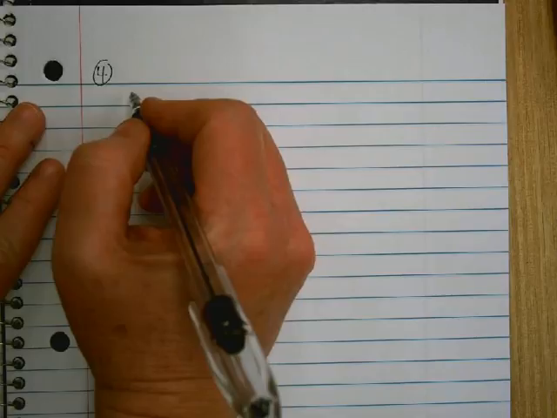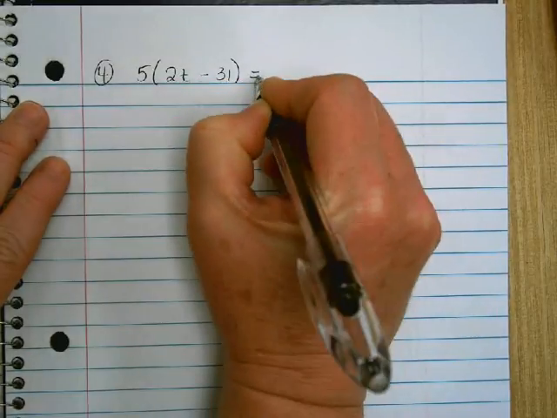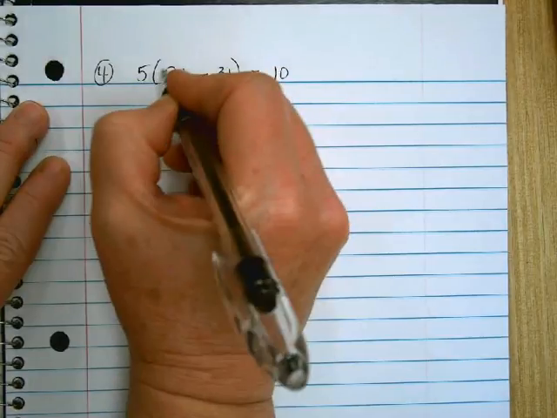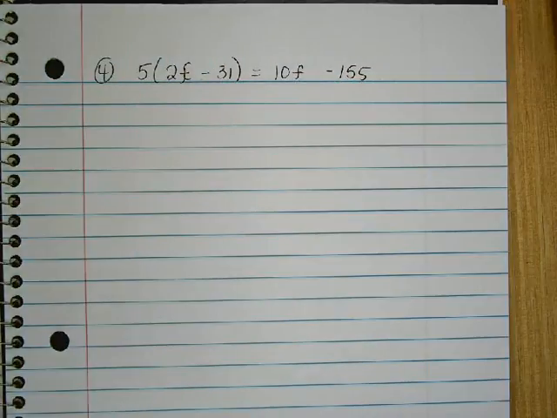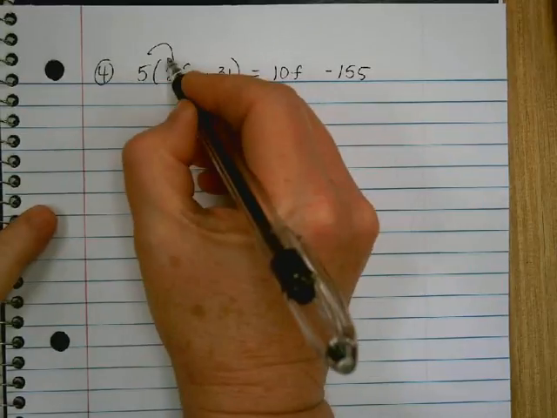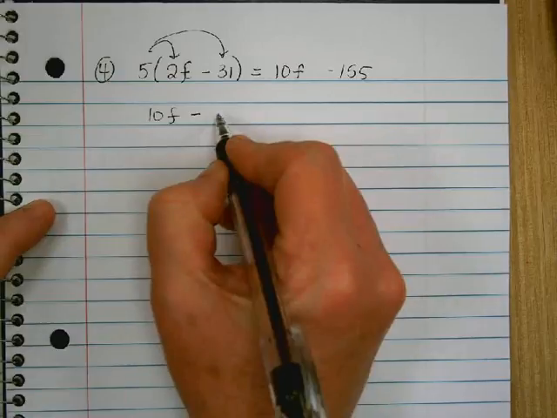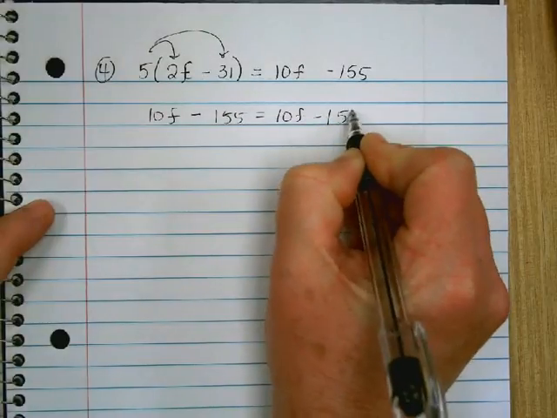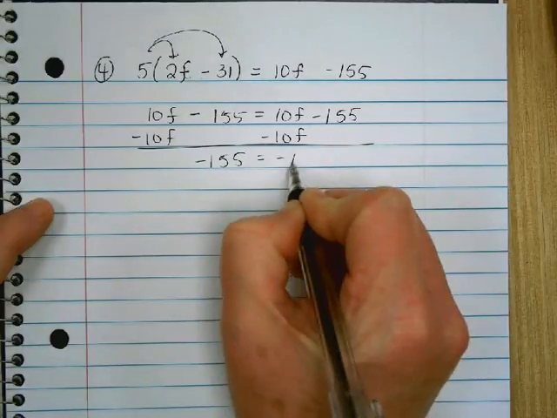Number 4 says 5 times (2t minus 31) is equal to, it's not t, it's f, 10f minus 155. Is that what yours says? Yes. Okay, we need to distribute. 10f minus 155 is equal to 10f minus 155. Subtract 10f from each side. Negative 155 is equal to negative 155. Is that true?